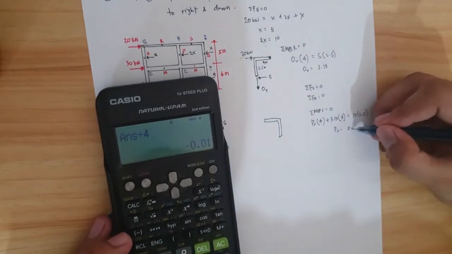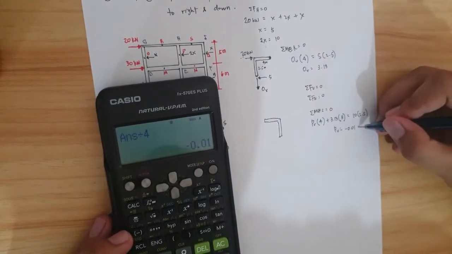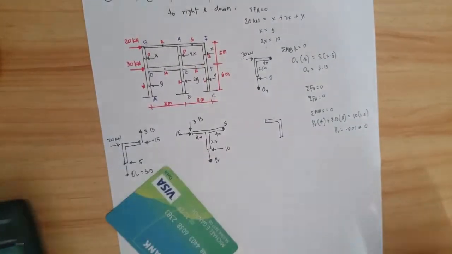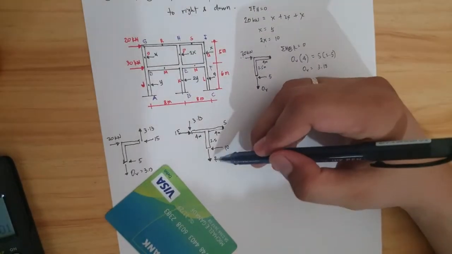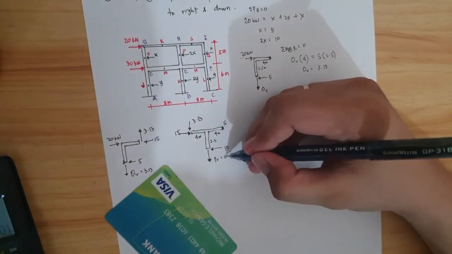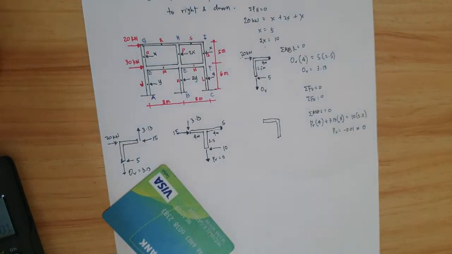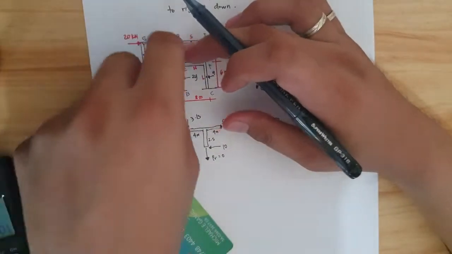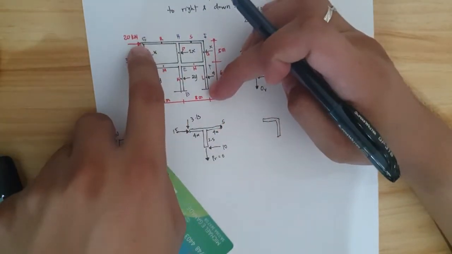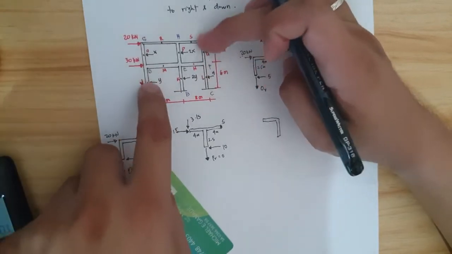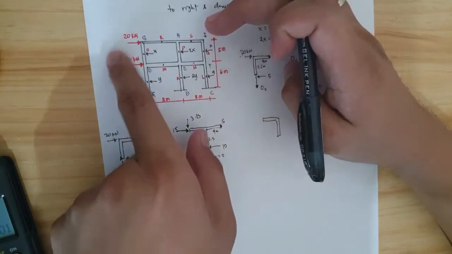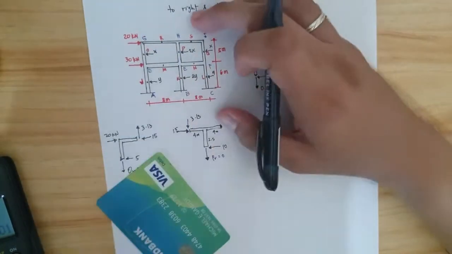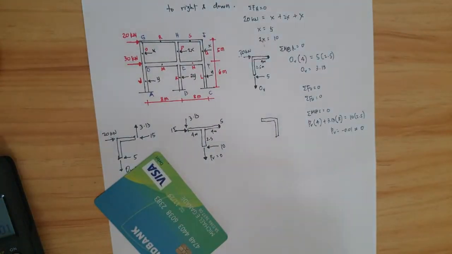So this is negative 0.01, approximately 0. So it is zero, which makes sense, since the restraint at the centroid, when it pushes, resists downward or upward to resist the rotation of the 20 or 30 at the centroid of the whole frame.